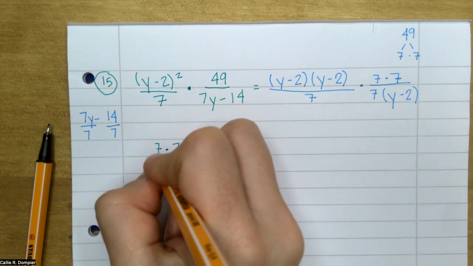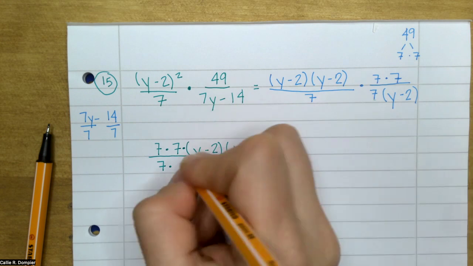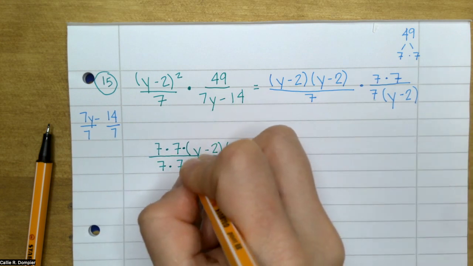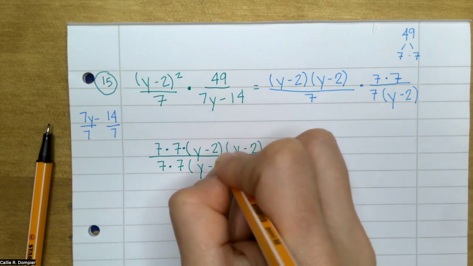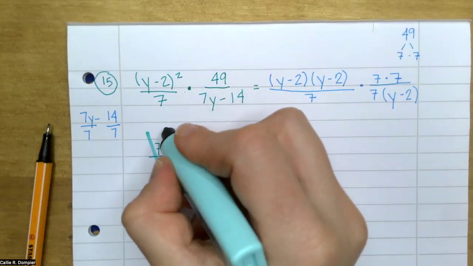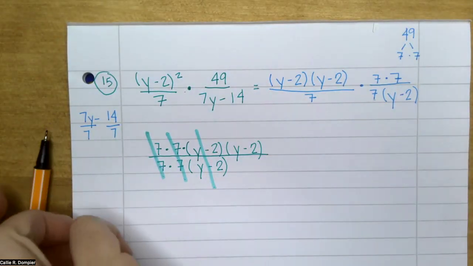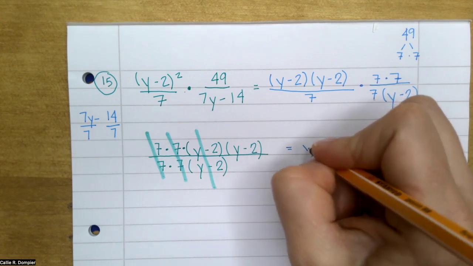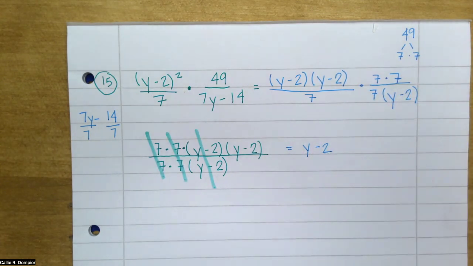Down here, I've got the number 7. Here, I've got another 7. And I've got a y minus 2. Anything common to both the top and the bottom, you can cancel. Cancel the 7, cancel the 7, cancel the y minus 2. Final answer is y minus 2 for 15.